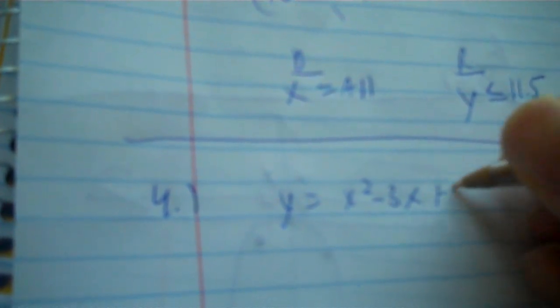Y equals x to the second minus 3x plus 2. So we got an A, a B, and a C. So I set up my 3 coordinates. In the middle, since there is a B, we go opposite of B divided by 2 times A. So opposite of minus 3 is plus 3, and then A is 1.